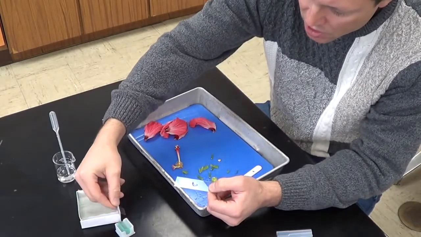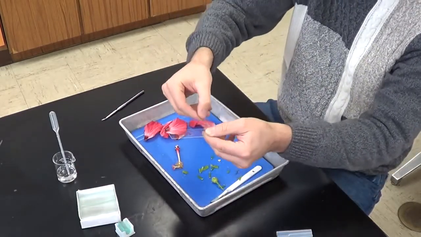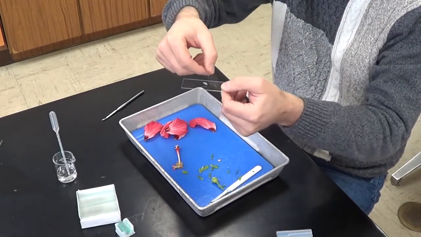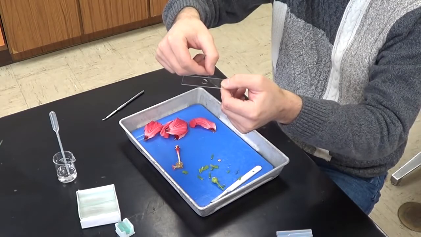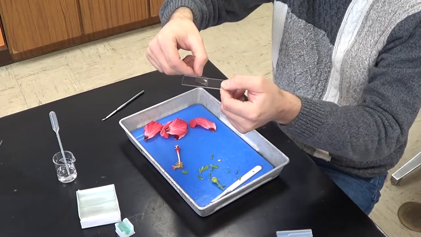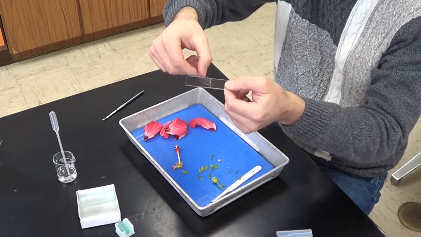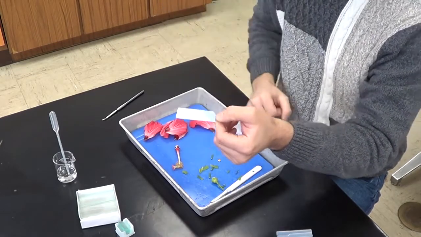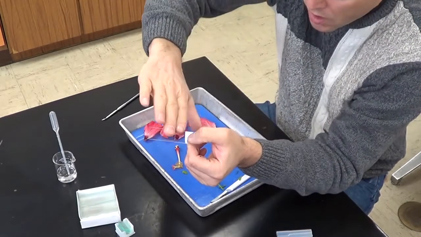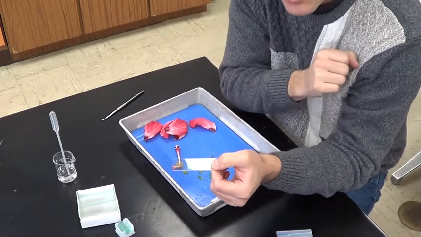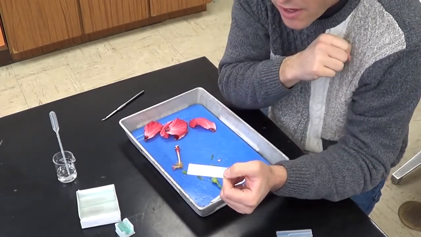And then I'm going to take a cover slip. And what I'm going to do here is I'm going to take my cover slip at 45 degrees and I'm going to slowly bring it up to the drop of water so that the water runs along the edge of the cover slip, and then I drop it. And that way, when the cover slip actually falls, air is forced out and we don't get a ton of air bubbles in our slide here.